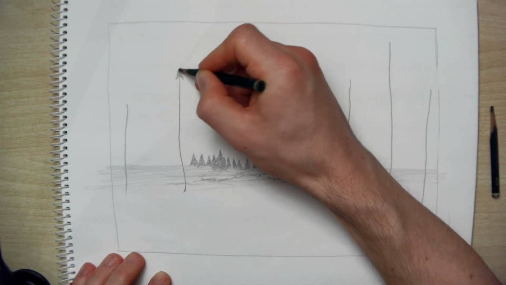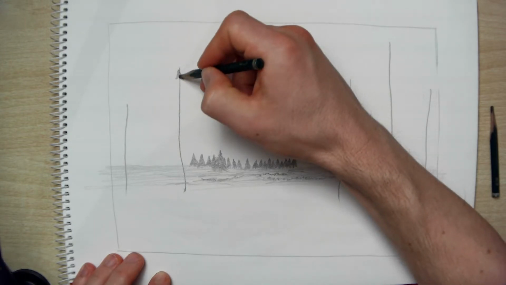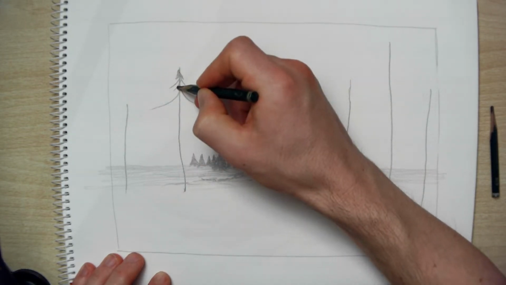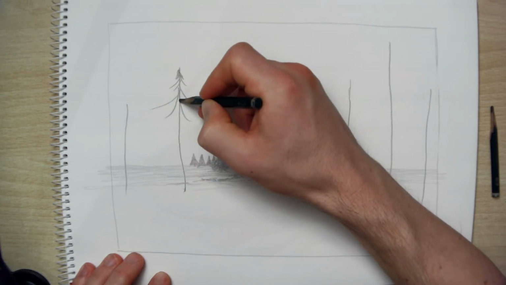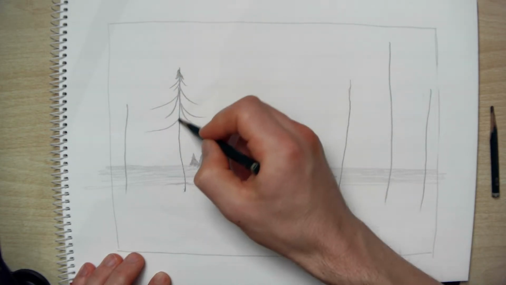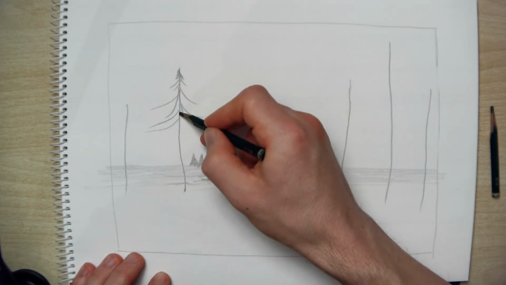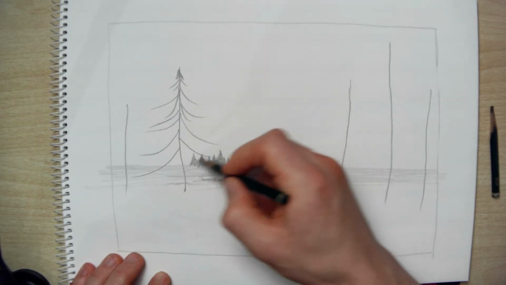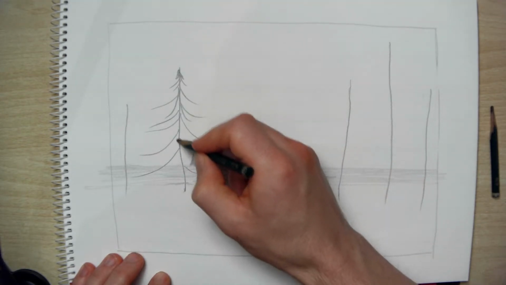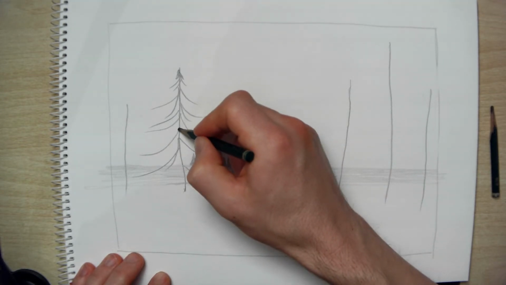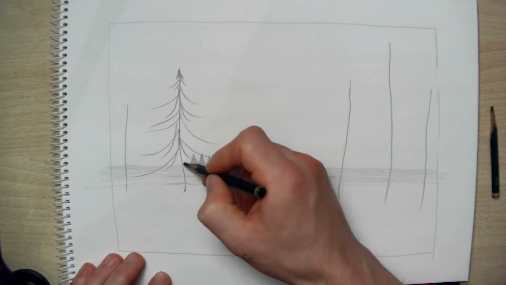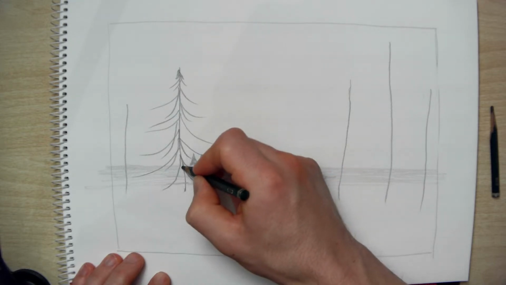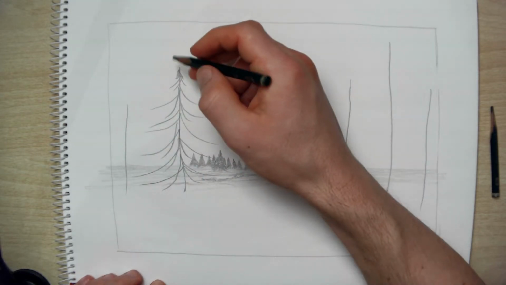We're going to have the top of the tree just like those in the distance, and then we're going to draw those branches right here, going off left and right, and some of them go away from us, some of them approach us, so they don't go that far from the trunk, like this.